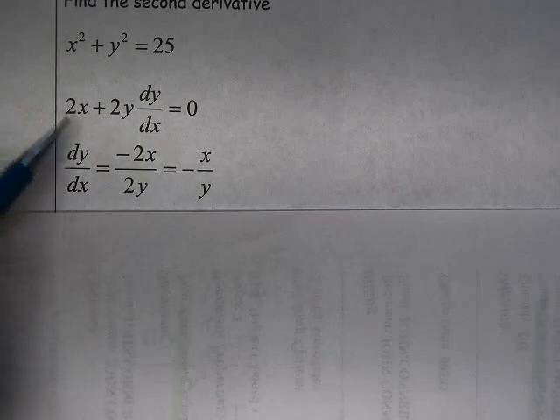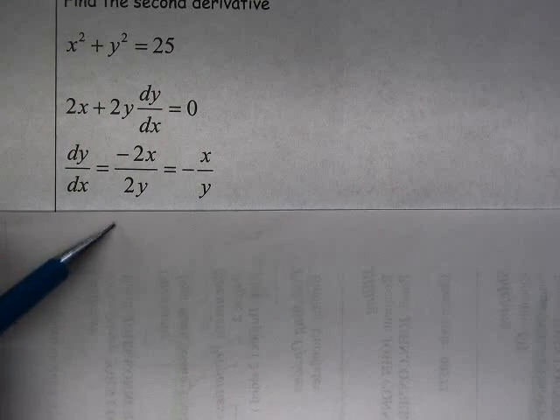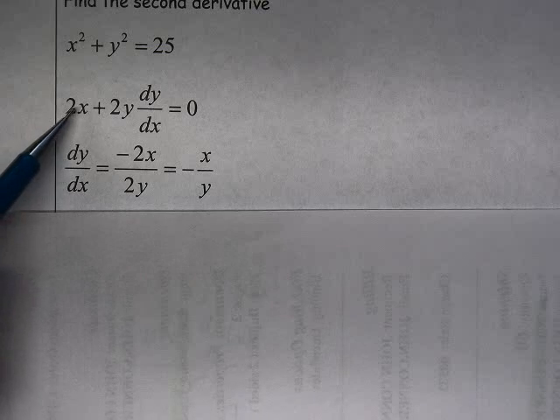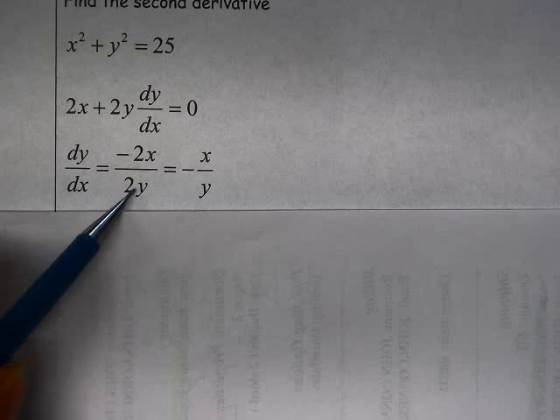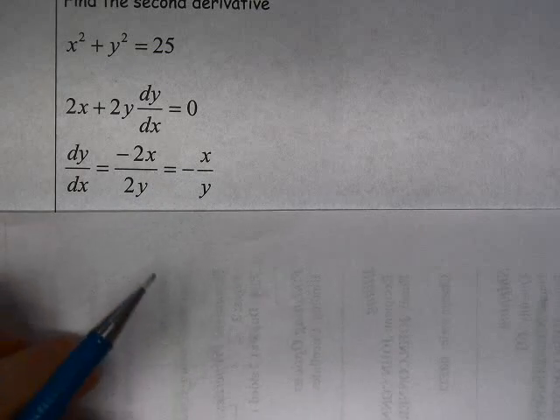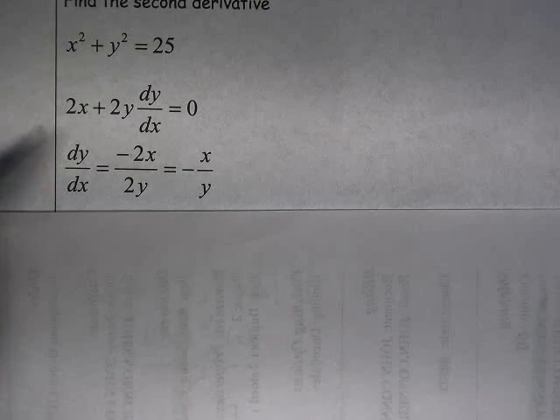So we move the 2x to the right. We get negative 2x on the right, and then we divide by 2y. So we're solving for dy/dx. The negative 2x over 2y reduces to negative x over y. So the first derivative, not too bad. Pretty easy to find the first derivative there implicitly.